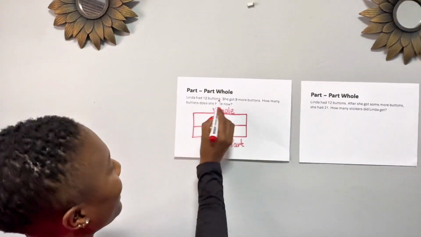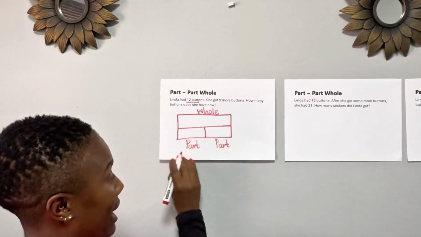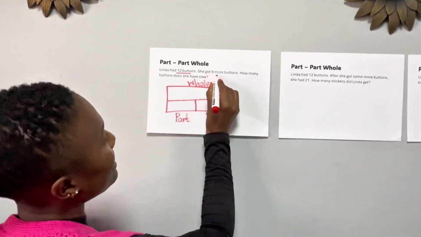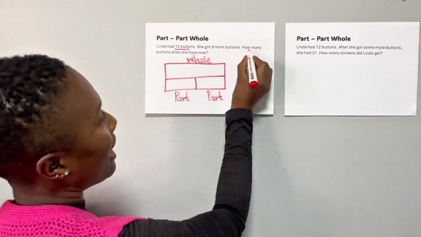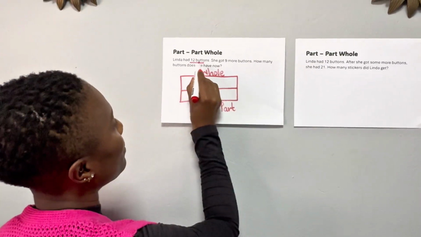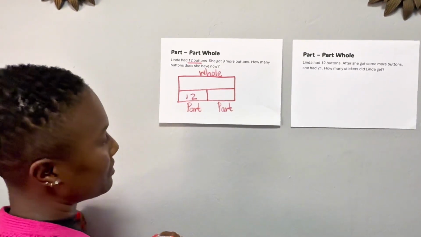Now, Linda had 12 buttons. It's part of the whole. She got 9 more buttons. How many buttons does she have now? She got 12 buttons, it's the one part.